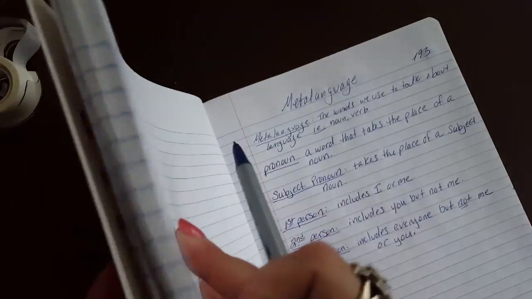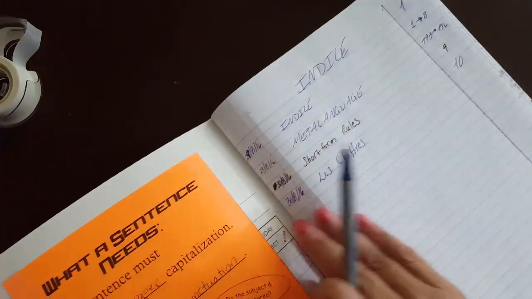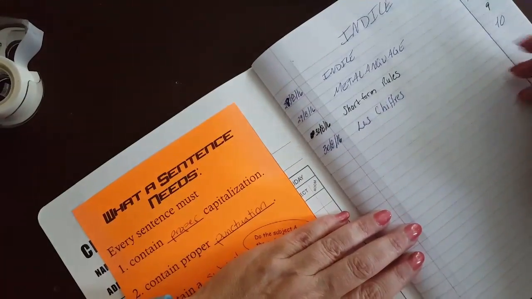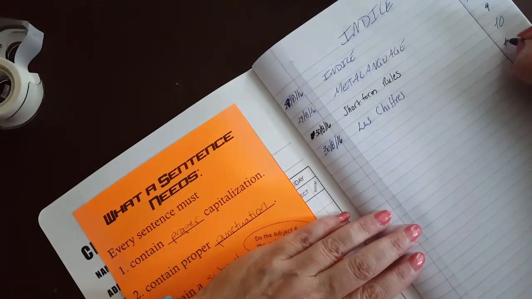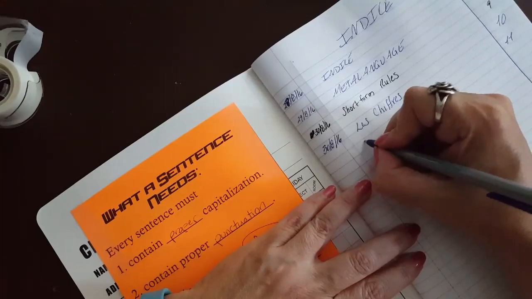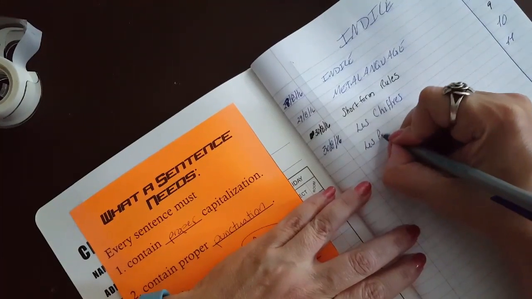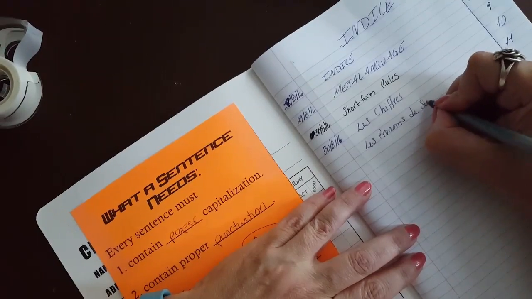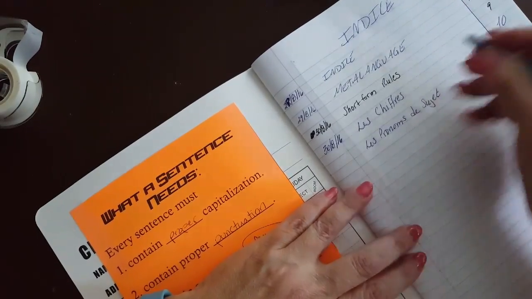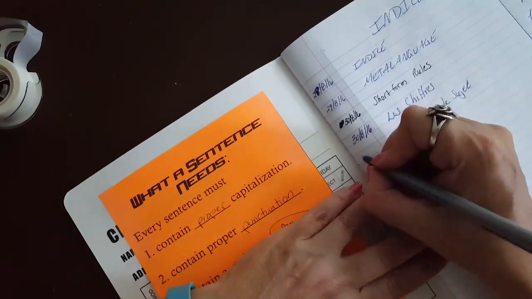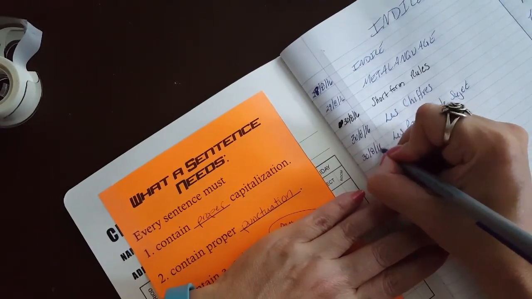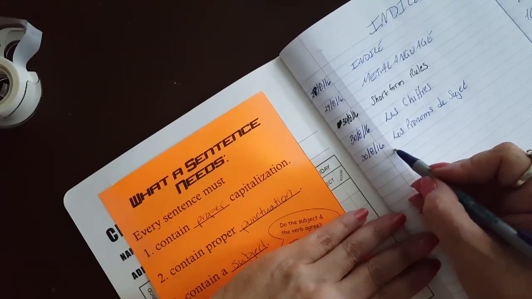Last thing to do before we close this lesson is to go up to our index and add our entry for page 11. So we know it's on page 11. We're skipping a line. Les pronoms de sujet. And please make sure that you date this with whatever date is appropriate for you. Again, I'm going to use today's date.